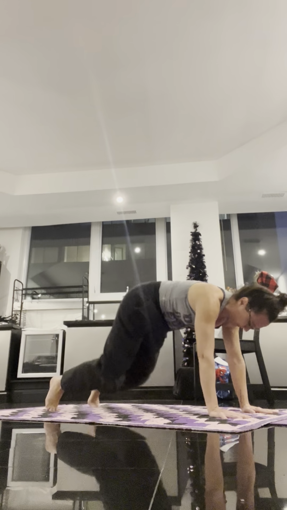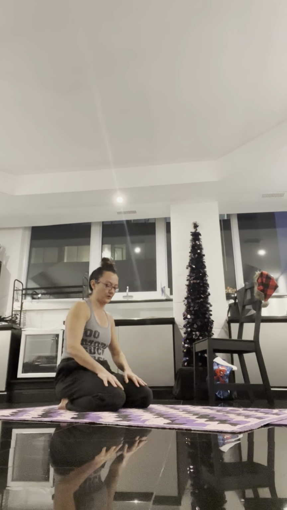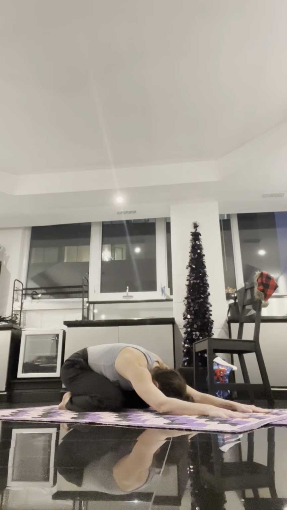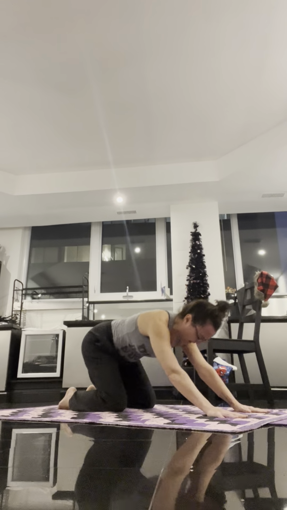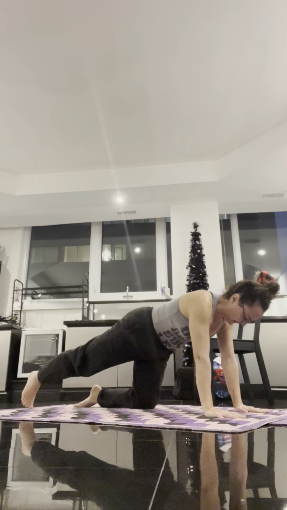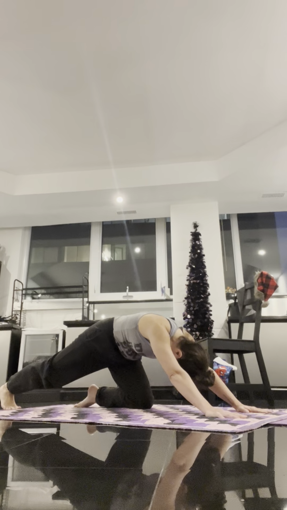So what's that going to look like with a little bit of accommodation? Let's have a look. We're going to bring our knees in a little bit more here, and we're just going to stretch out here and drop our head and breathe. We're going to come up to a tabletop, and then we're going to come to our one-legged downward dog here, starting with the right foot.